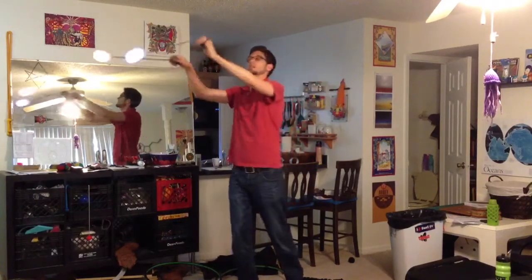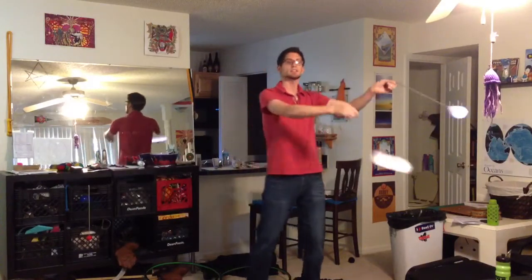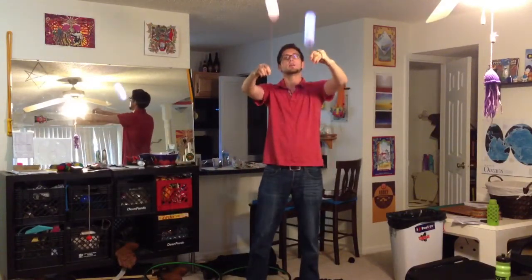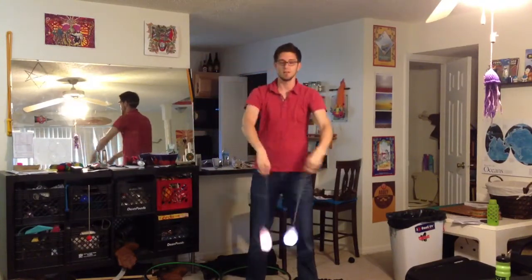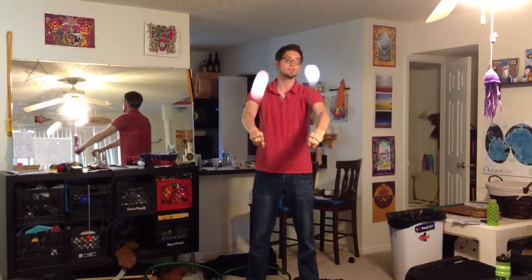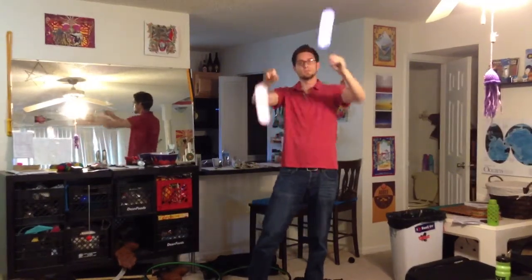So if I do together same hands, my poi will also remain in together same, no matter where I am. Here we're just in a horizontal plane, together same. Down here we're in more of a buzzsaw wheel plane, together same. Back to horizontal. And so forth.